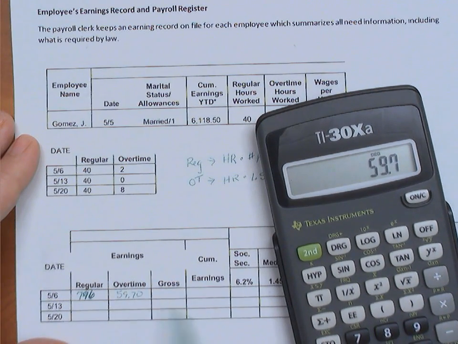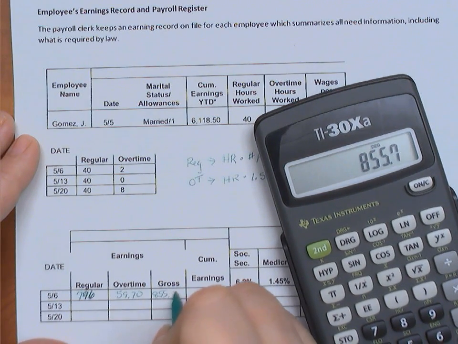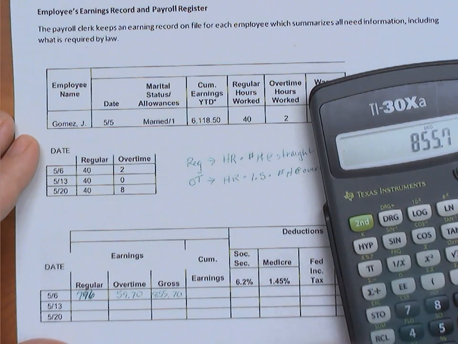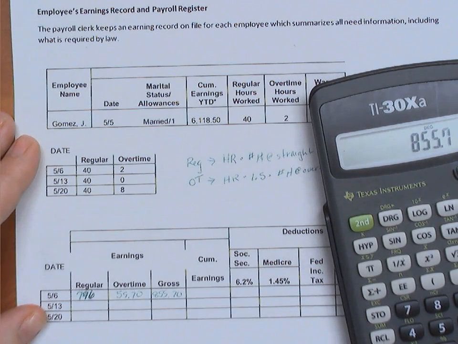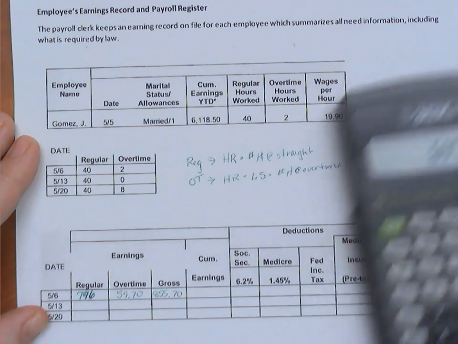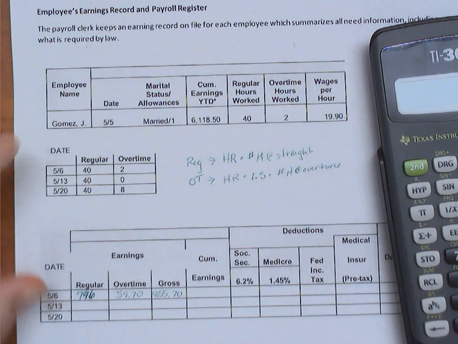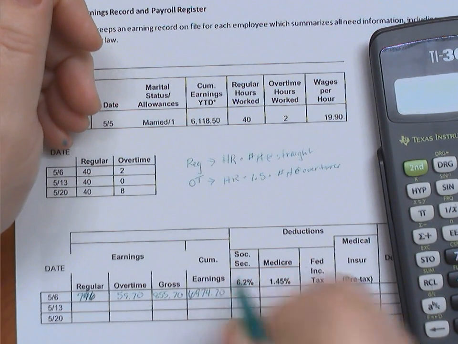To find the gross earnings, we just add those two numbers together. So $855.70. Now his cumulative earnings is how much he's made up to that point. Up until this week, he had made $6,118.50. So I add that, $6,118.50, and now his new total is $6,974.20.